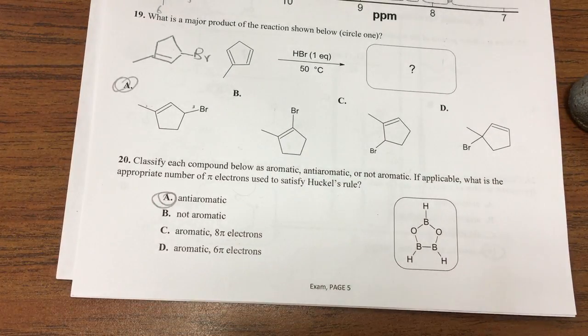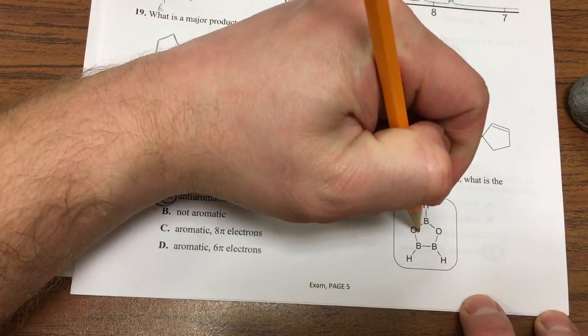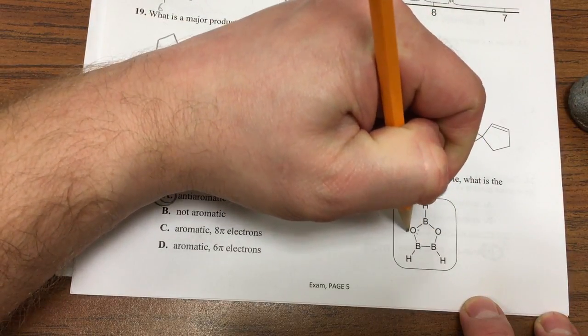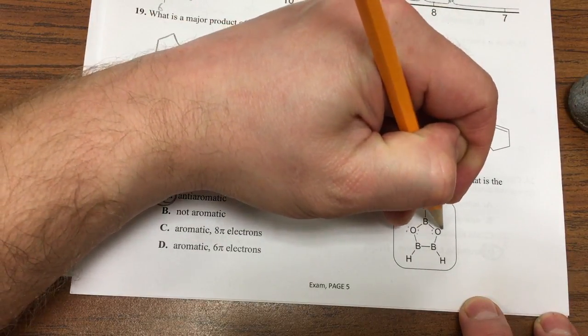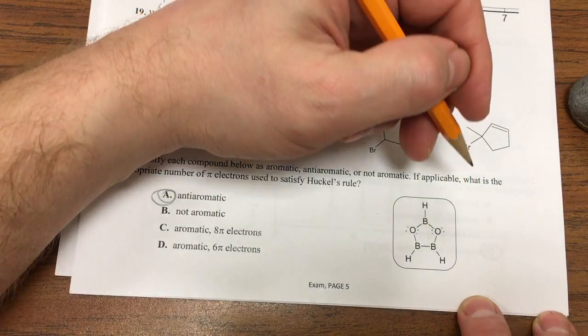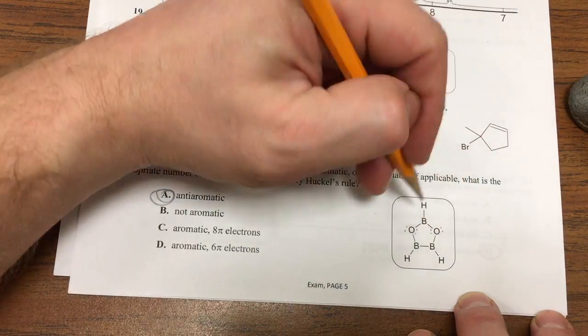Okay. And here interspaced between these is the classification of the aromatic compounds. This one is a challenge one. We've got an oxygen here and an oxygen here, sandwiched in between boron.